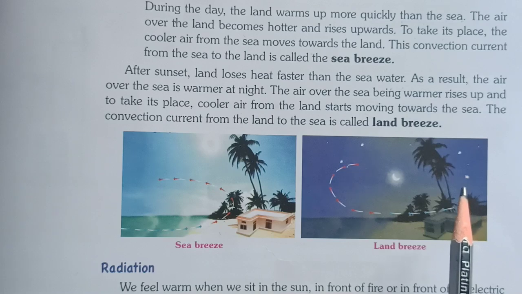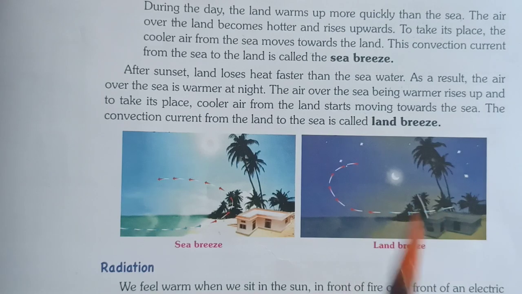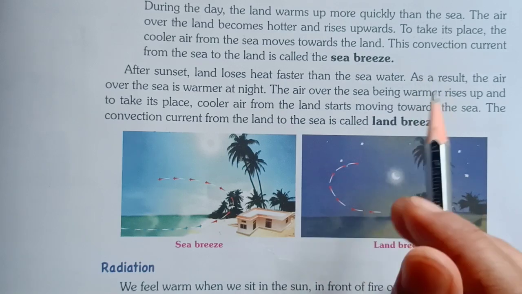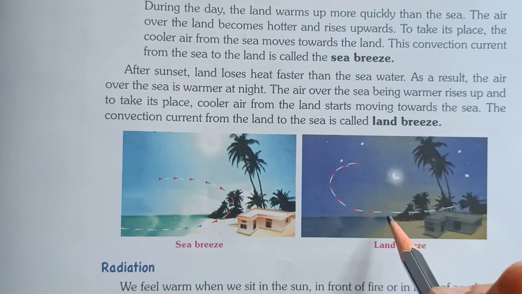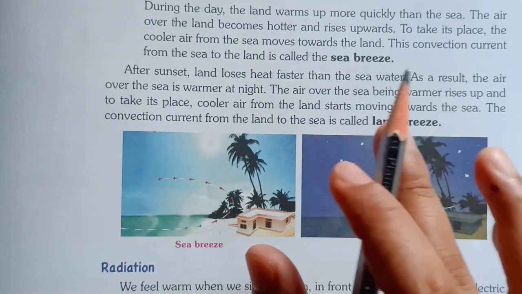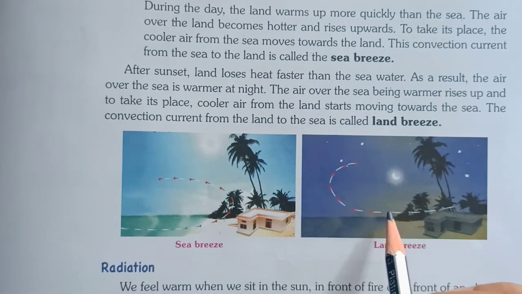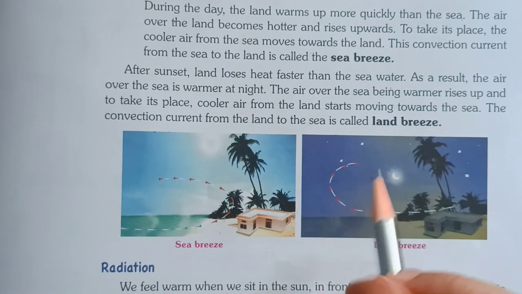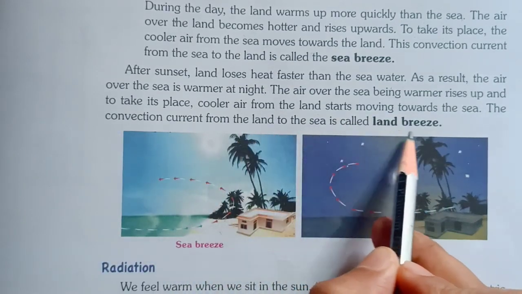What happens during night? After the entire day, the sea is heated up. Why? Because of the slow heating process, and it also releases the heat very slowly. But in case of land, when the day is over and during night, we all know that the temperature is quite low in comparison to day because the sun is not present. So the land will be cooler in comparison to the sea. So the hot air from the sea will rise, and the cooler air from the land will occupy this space. So here also a convection current occurs. The convection current from the land to the sea is called land breeze.